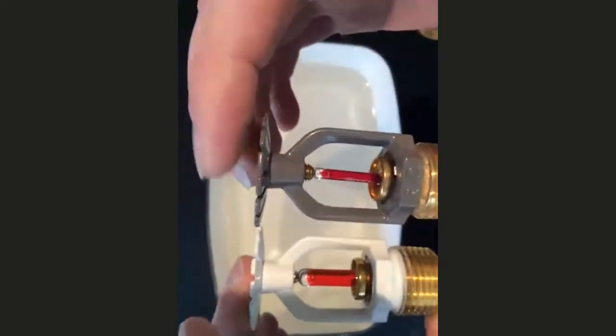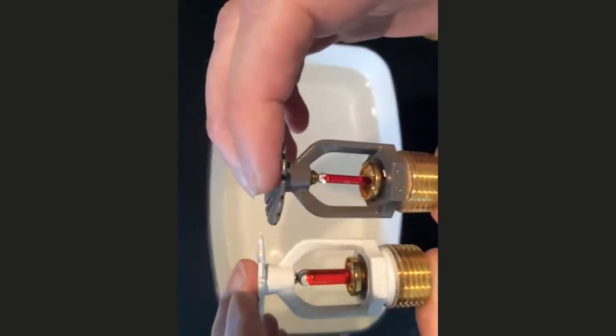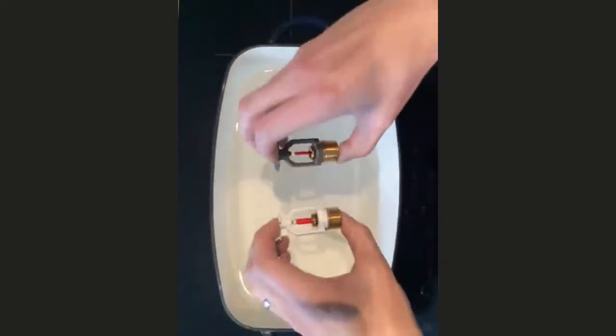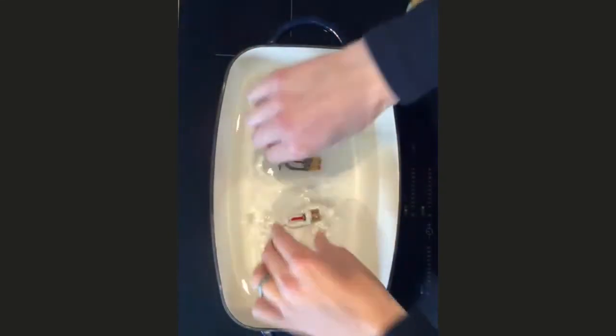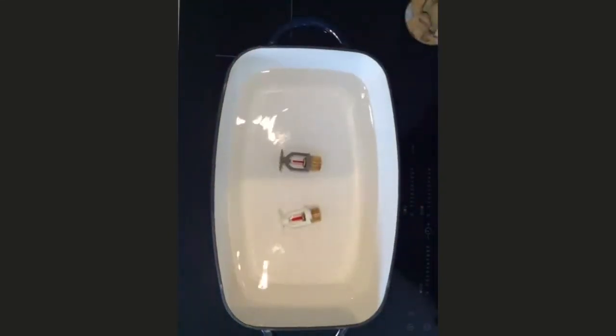So here we go. Are you ready? I'm going to pop them into the water and we can see what's going to happen. So here they go into the water. I should say that any reason why they don't activate correctly is no doubt down to my equipment rather than the sprinkler heads themselves.